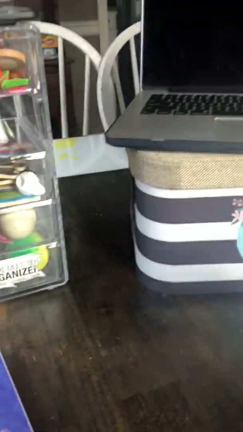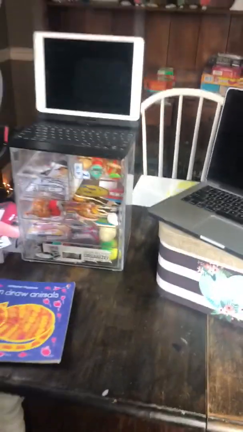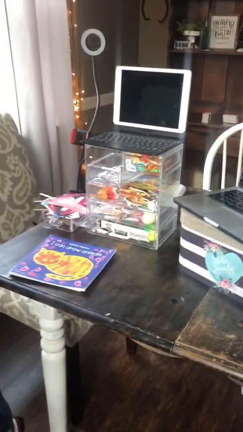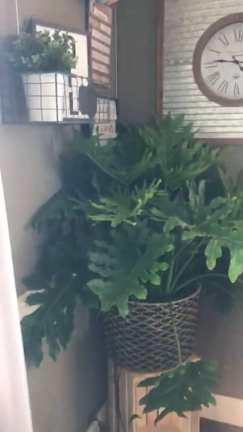So that's basically it. This is my setup as far as what my room looks like. I don't prep. I don't spend hours and hours looking at my lesson. This is what it looks like pretty much.